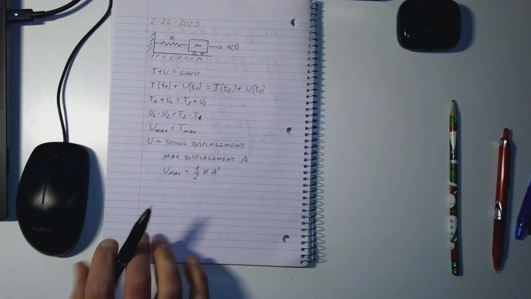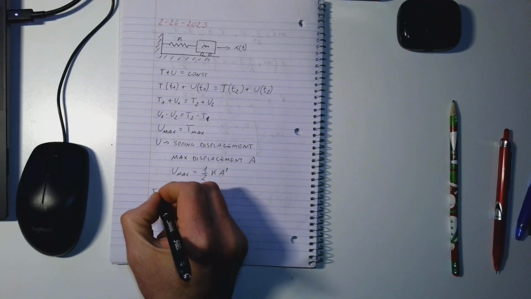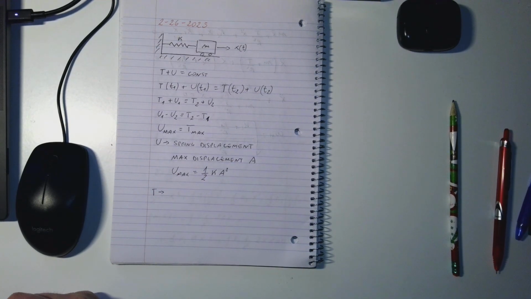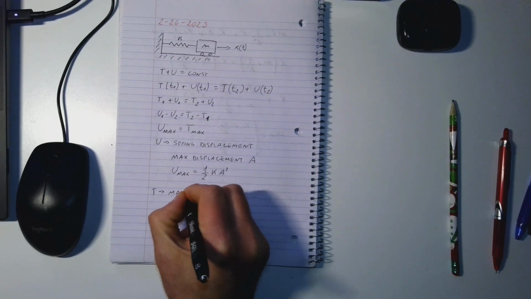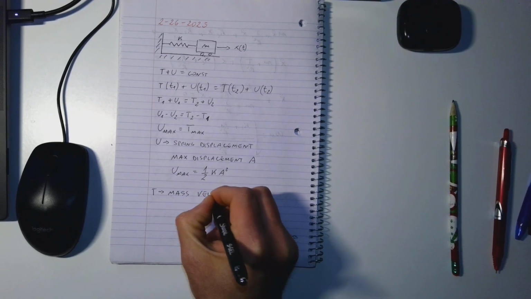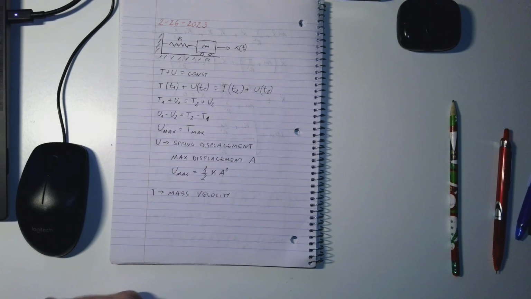We can do the same with the kinetic energy. We know that the kinetic energy T is related to the velocity of the mass. We also found previously the expression of the maximum velocity.